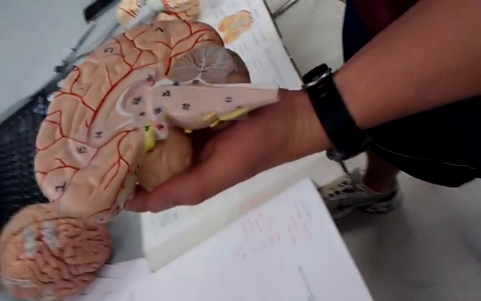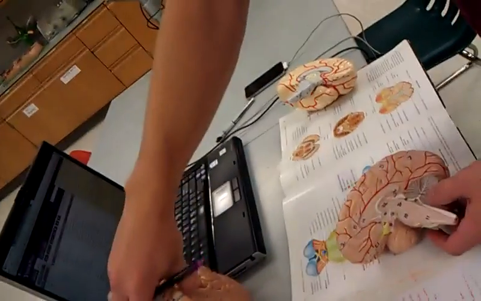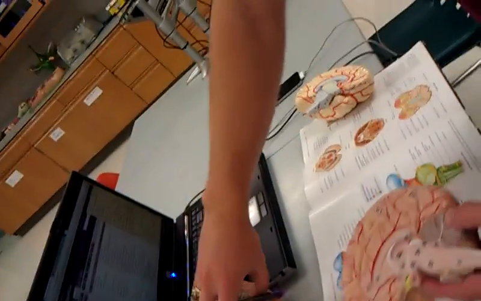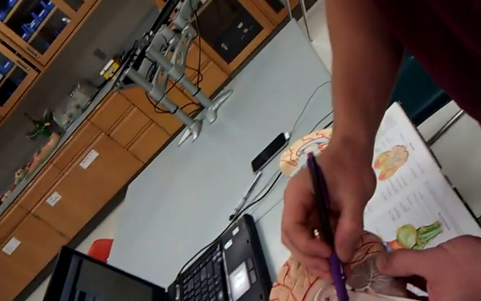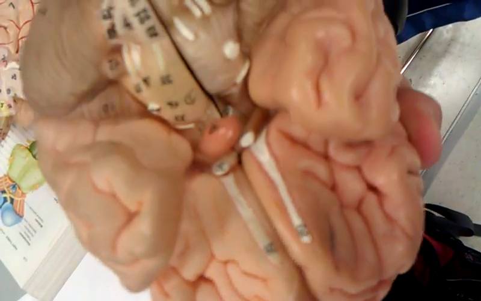On this other model, you have the pituitary gland, which is right there. And since we're on this model, we'll go ahead and go back in there. Those little white dots that look like little circles, those are the mammillary glands.